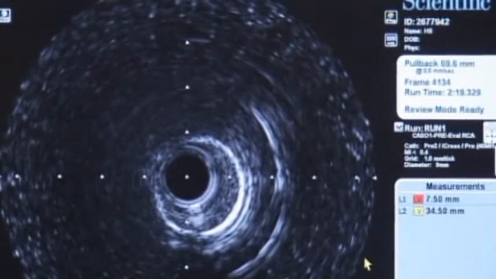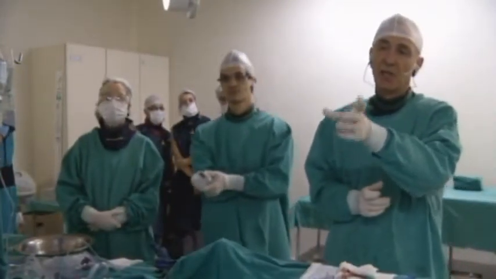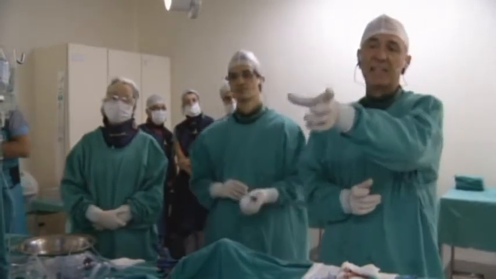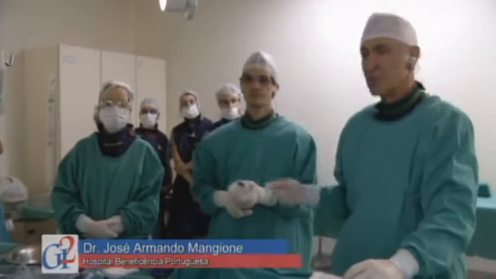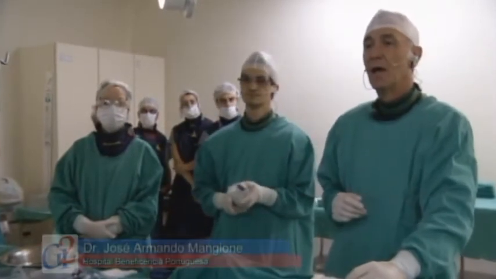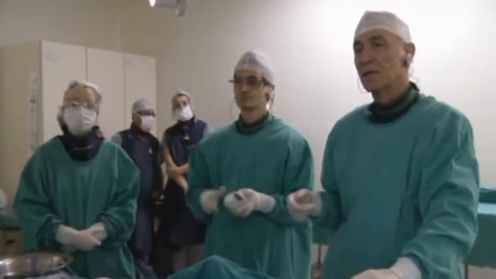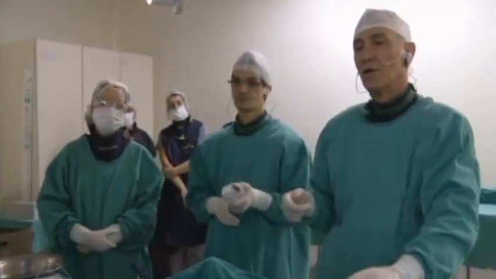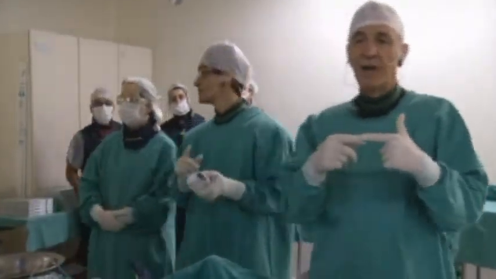So we implanted a 2.5 stent, 28 in length, in the distal part of the artery, according to the IVUS results. We implanted another stent, performing a small overlap between the stents, as you can see on the screen.